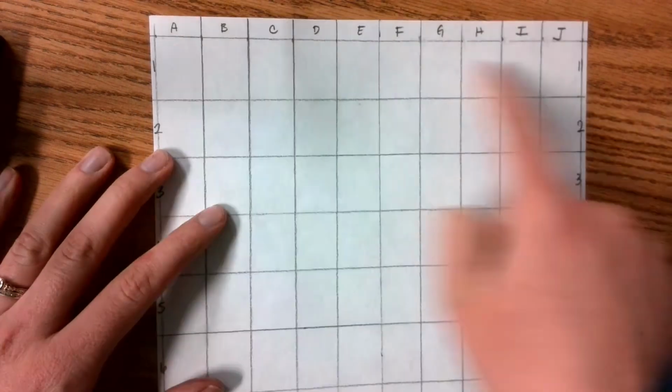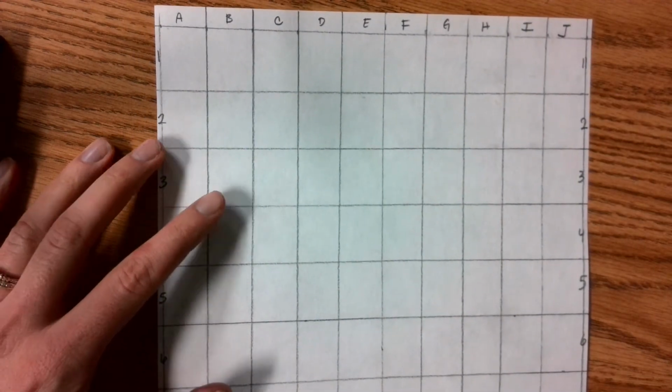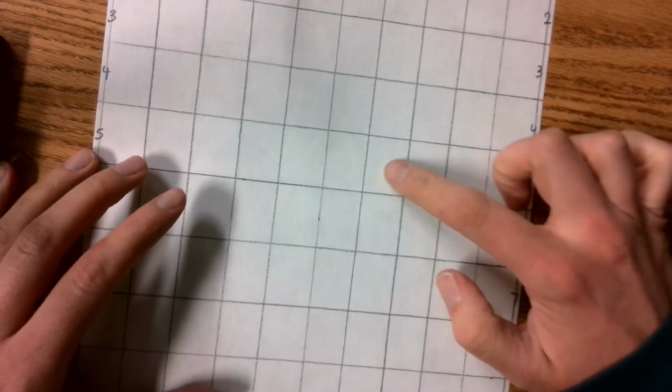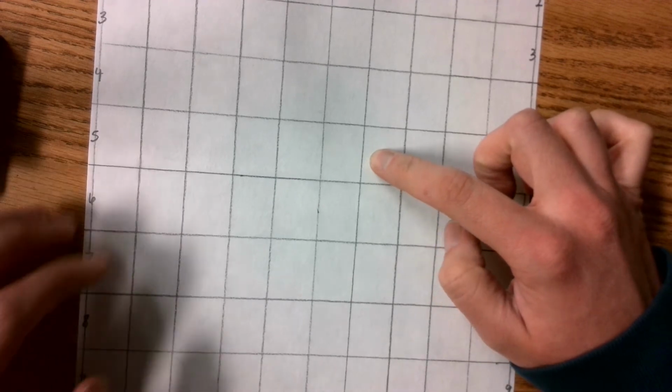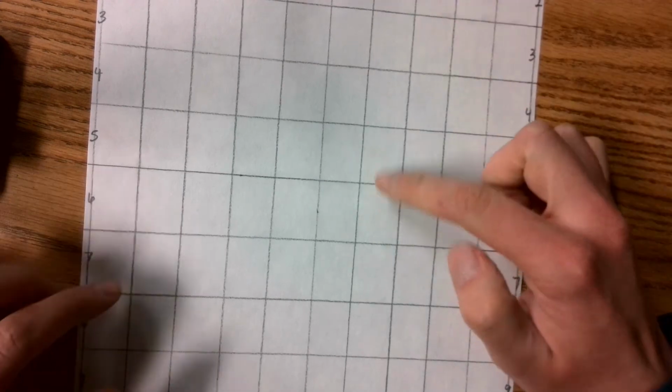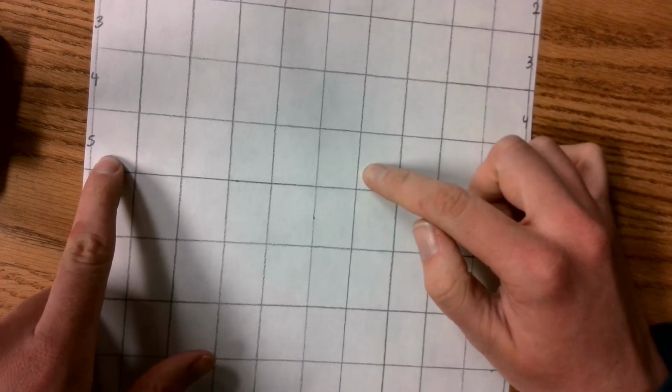And I've just labeled it to make it easier. If I were trying to draw, maybe there's an eye in this square, I could look at the eye and know that it's in G5. And that makes it a little easier.